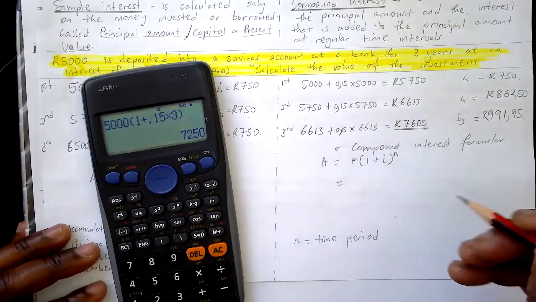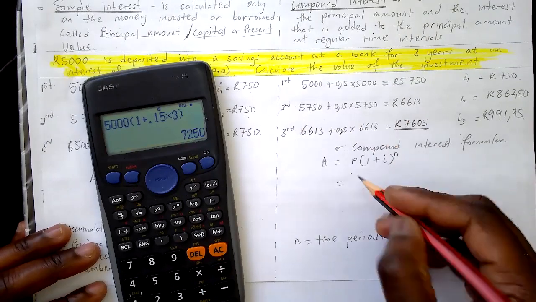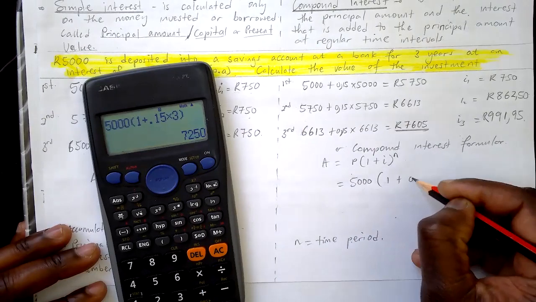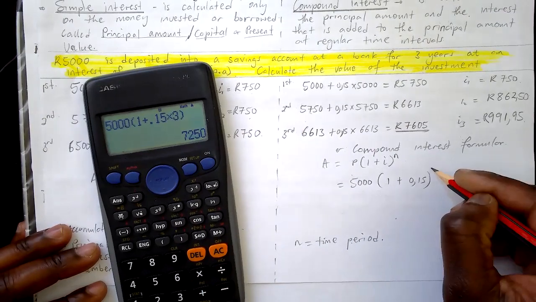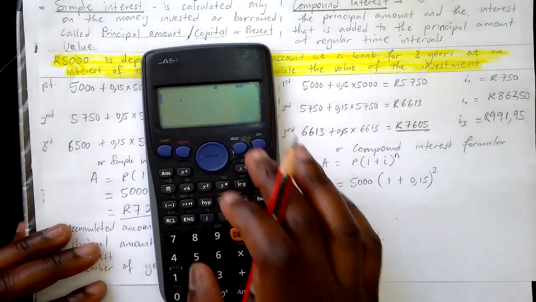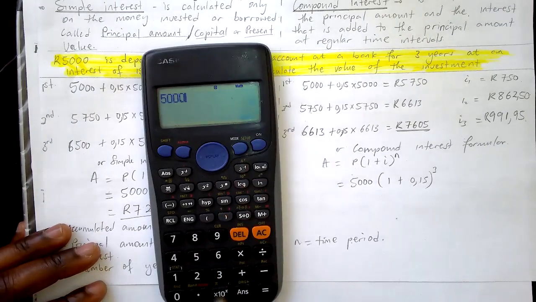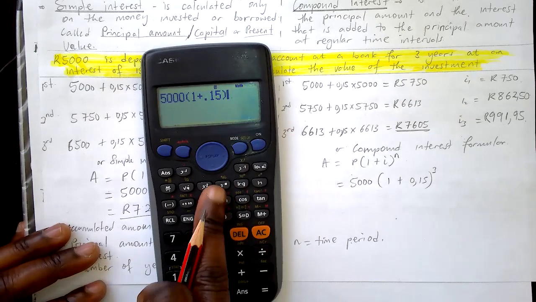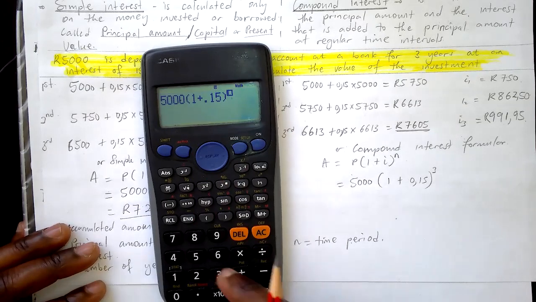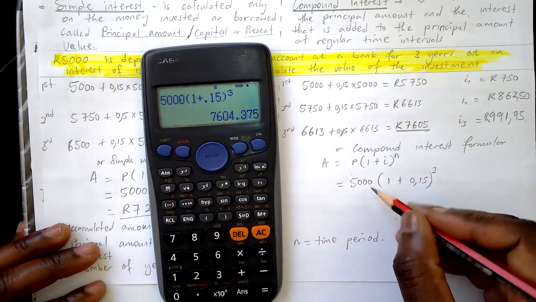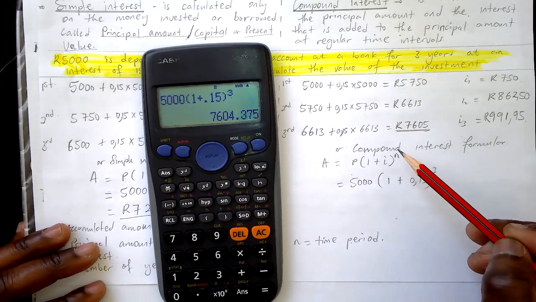Then let's move on to the next one. A is equal to P, and this is for compound interest. What is our P? It's 5,000. Then what is our interest? 0.15. What is our N? To the power of 3. Let's put it here and see what we get. We say 5,000 in bracket 1 plus 0.15, we close the bracket, and then punch to the power of 3. Let's see what we get there. We get 7,604.